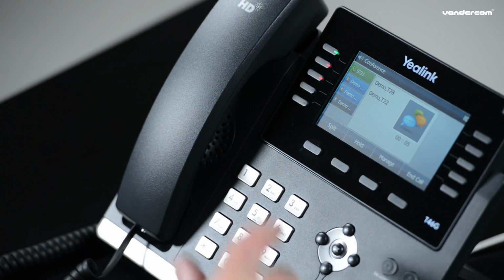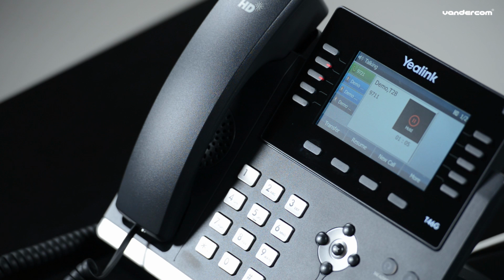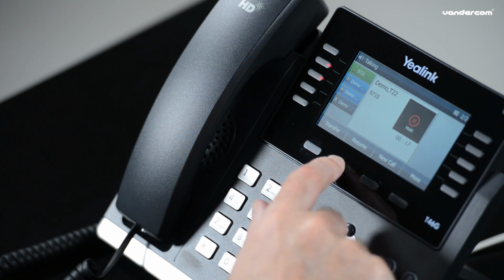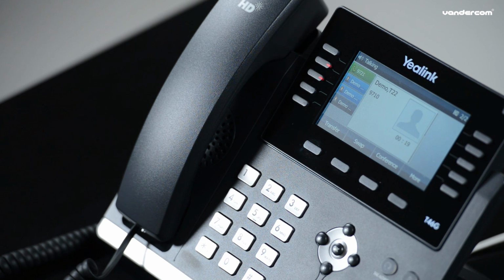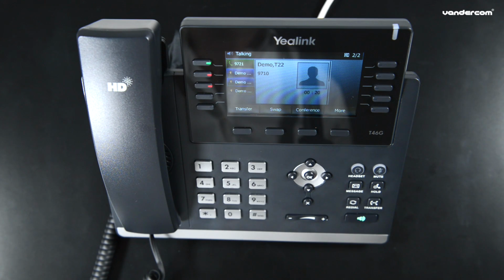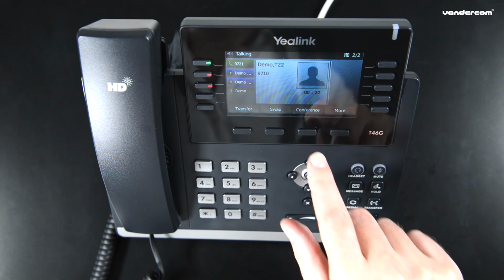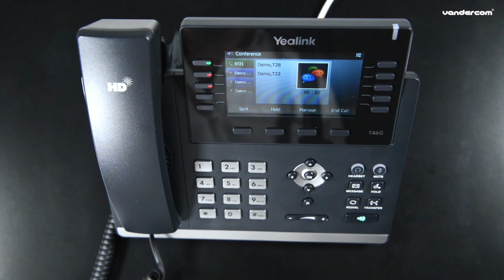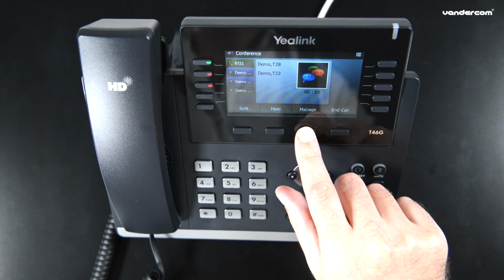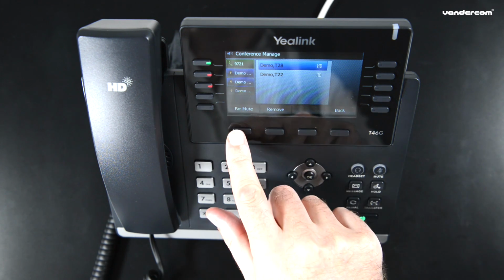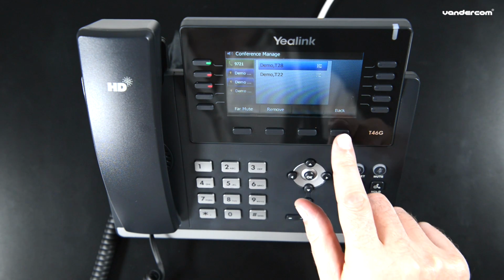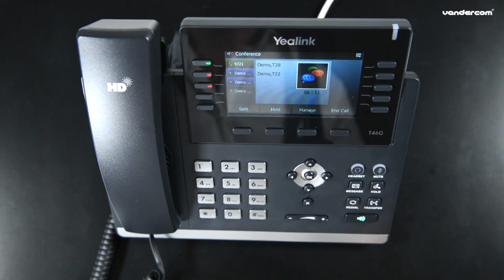To split the conference, press the split button and both lines are put on hold. Use the arrow keys to select the caller you want to speak to privately and press resume. To return to the conference call, press the conference button. Then, all three of you are back on the call. Manage provides further options to mute a party or remove them from the conference.